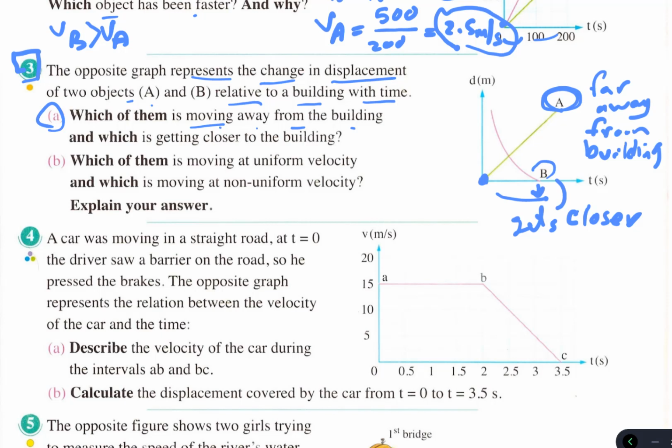Which of them is moving away from the building? A. And which is getting closer to the building? Object B. Type letter B.